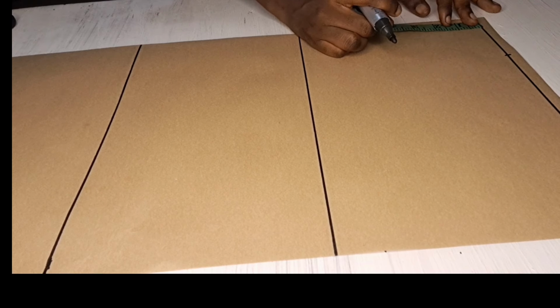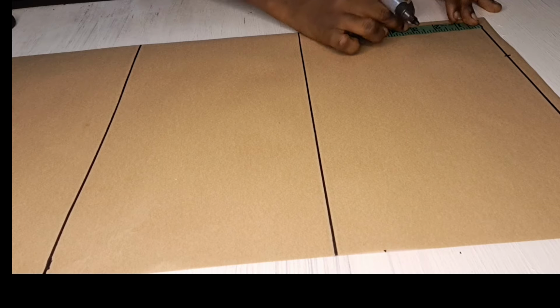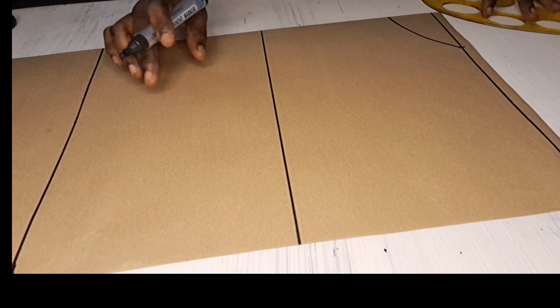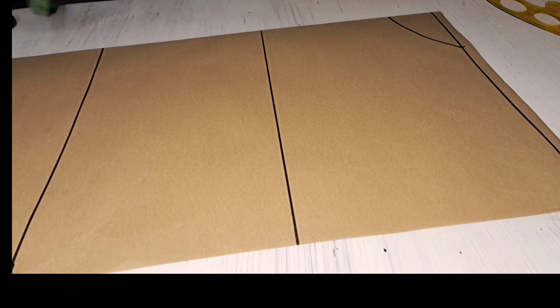So what you're going to do is mark out our neck width. Mine is 3.5 inches. Use what suits you. Use what will fit you better. And I'm using a neck depth of 4.5 inches. All right, now you connect with your curve. Do so for your pattern.